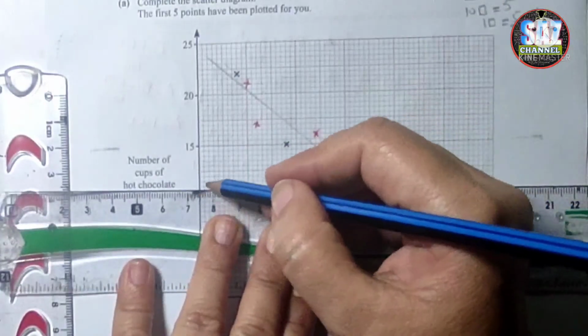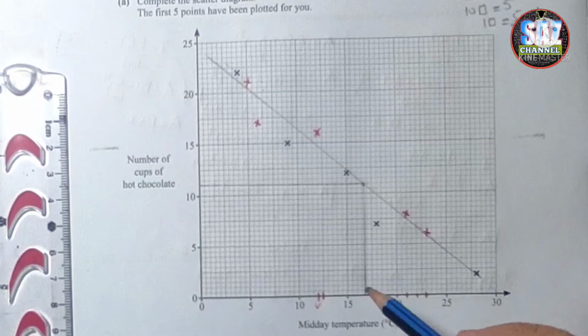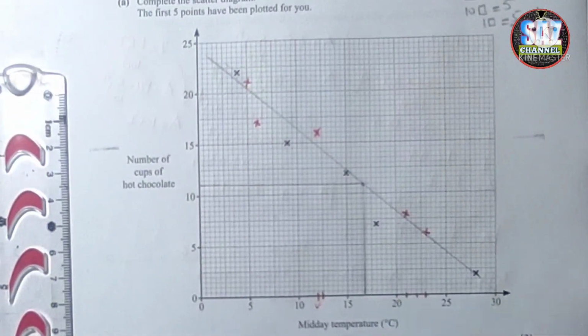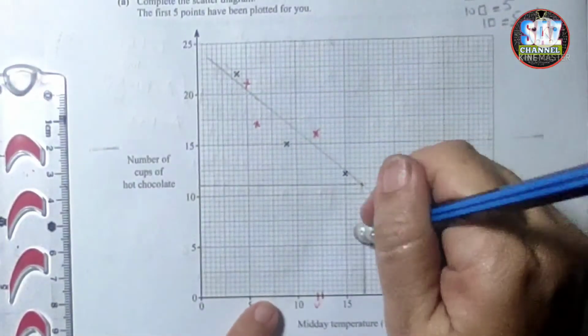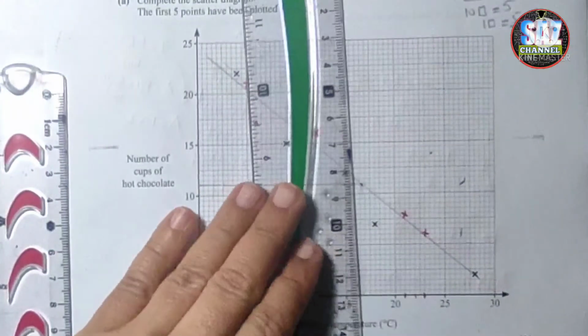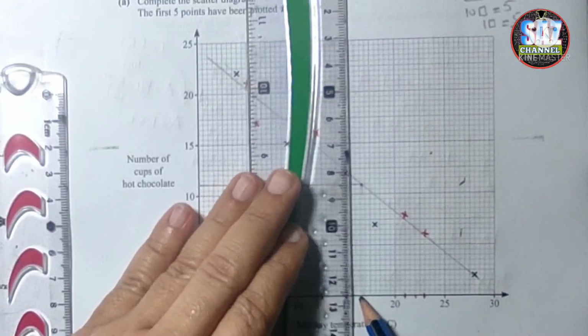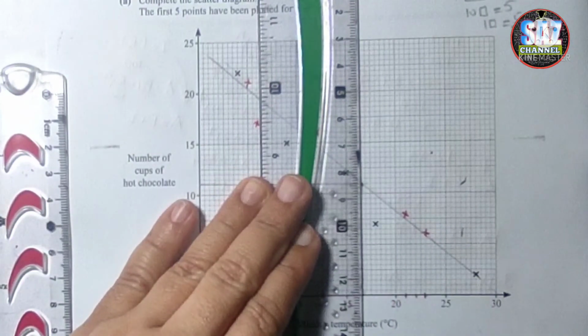Let me make it perfect. This is the place for 16 and 17. Let me redraw this line. Okay, and now it's the time to fix this line. 1, 2, 3 and 4.